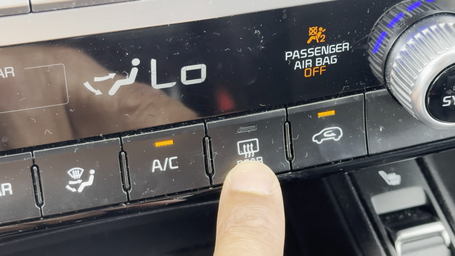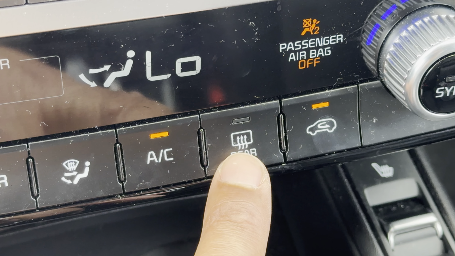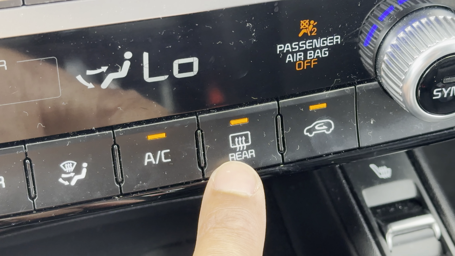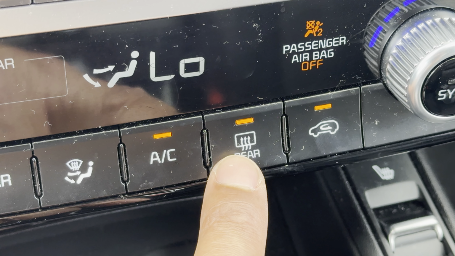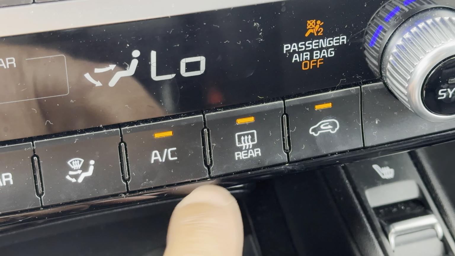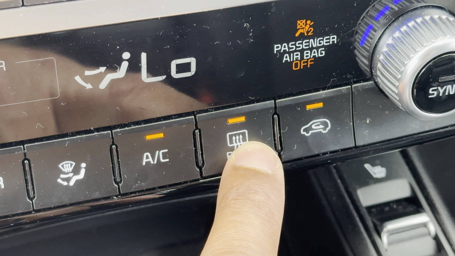Okay, the next thing that we have over here is the rear window defrost defog. If I press this, that is for the rear window. It defrosts and defogs, depending on whichever it is, the rear window. Okay, and after it's done that, it'll actually turn off by itself, but I can do it also manually.